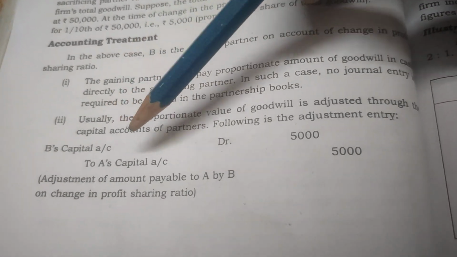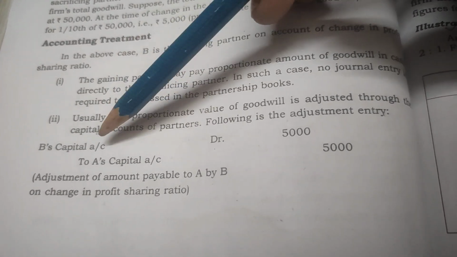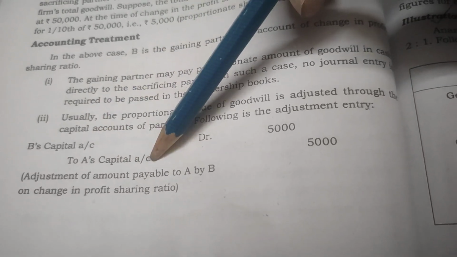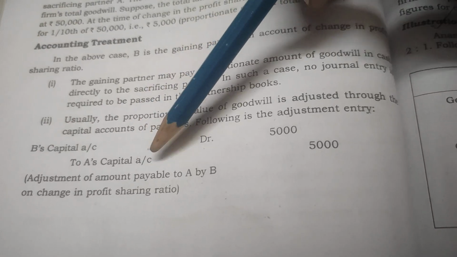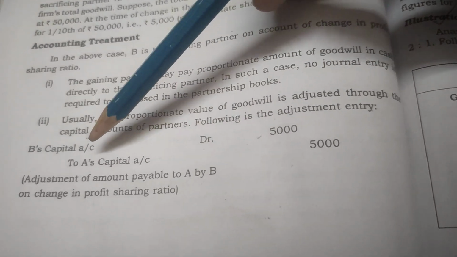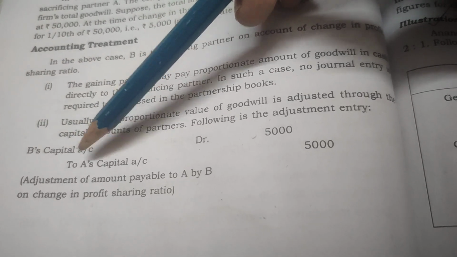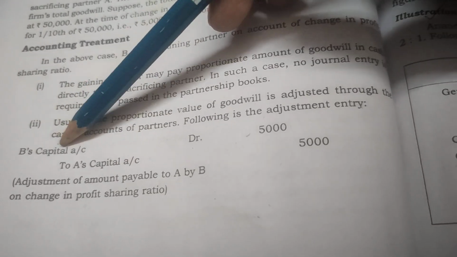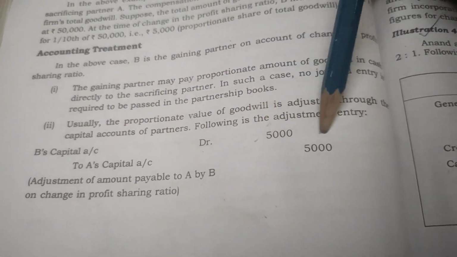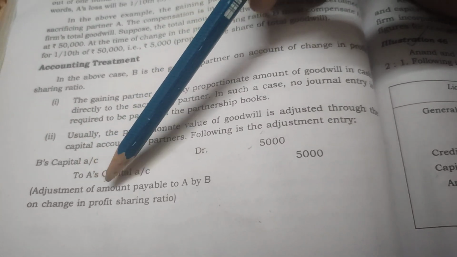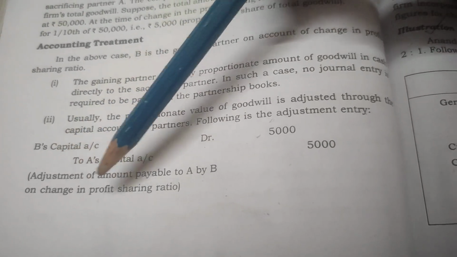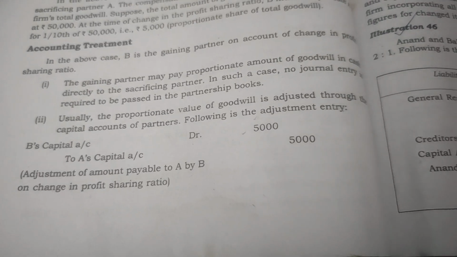That is, B's capital account is debited and A's capital account is credited. B is giving capital to A. Capital has a credit balance, so an increase in capital will be credited. B's capital is decreasing, so it is debited. So B's capital is debited. Amount is 5,000. Narration is adjustment of amount payable to A by B on change in the profit sharing ratio.